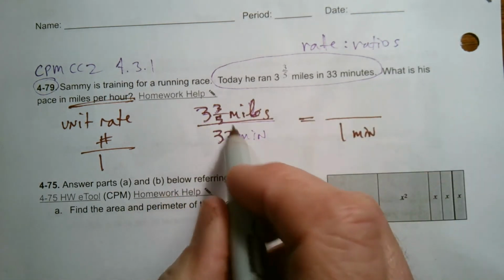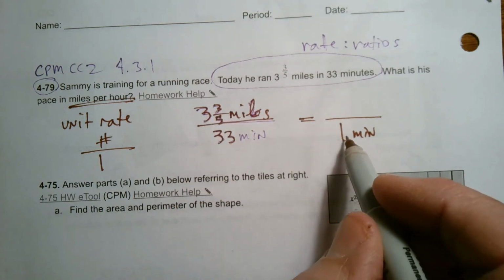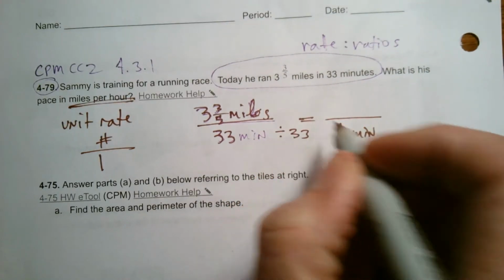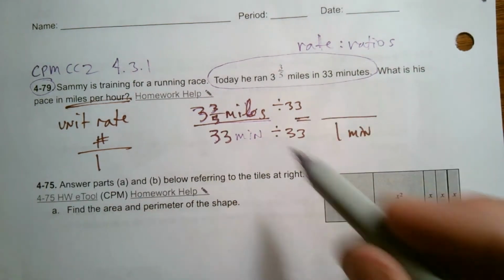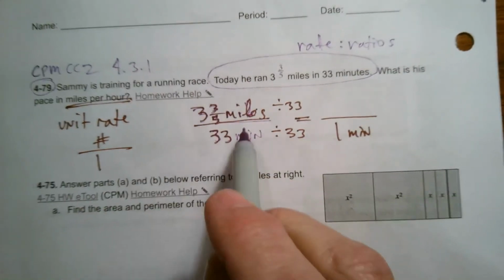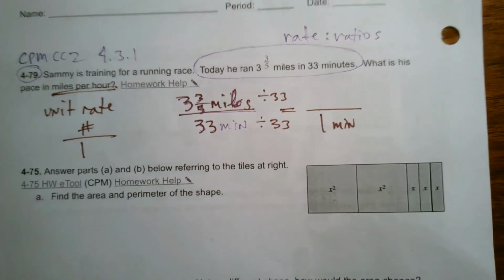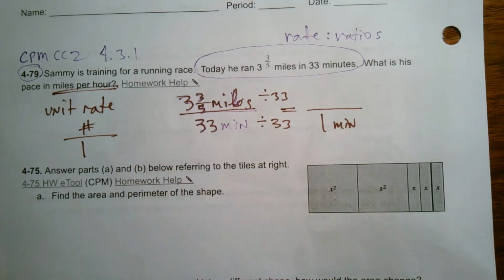So what math do I have to do? I have to get this 33 to be a 1. Given a fraction, you just divide the bottom by 33 and divide the top by 33. You divide top and bottom by the same number; you can do that to fractions. That would convert this ratio to be something over 1. So looking at 3 3/5 miles per 33 minutes, I've got to divide by 33.